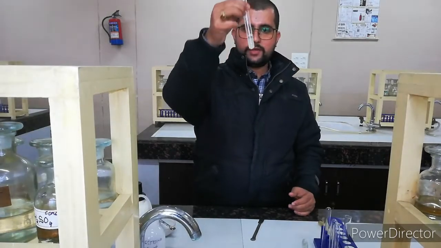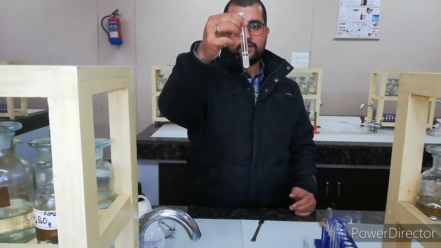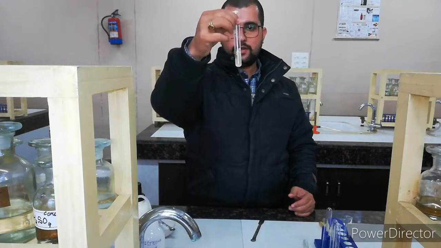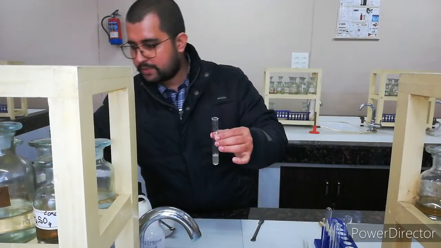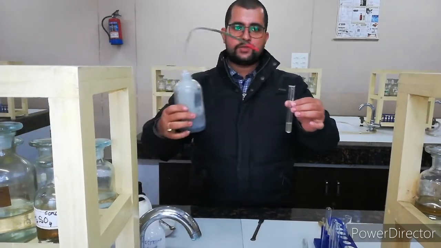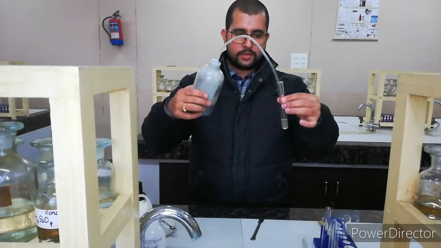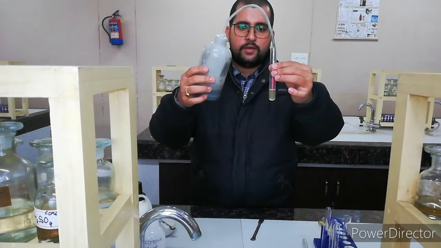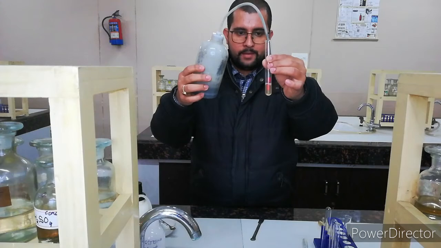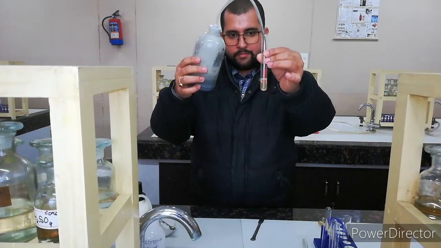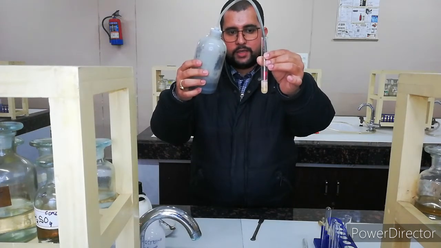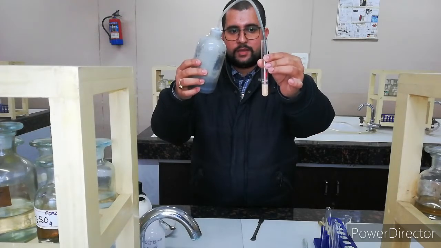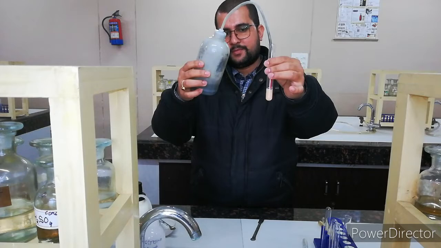So it is making it a little bit turbid, but it is a transparent solution. Now I have to pass H2S gas here, and a little bit of H2S gas is coming, and you can observe which color we can see here. It is a pinkish color appearance, creamy pink. You can observe it here. Yes or no? Please tell me, everyone.